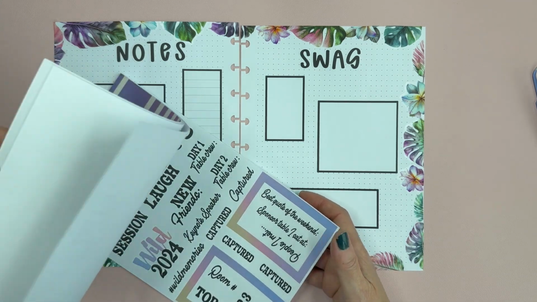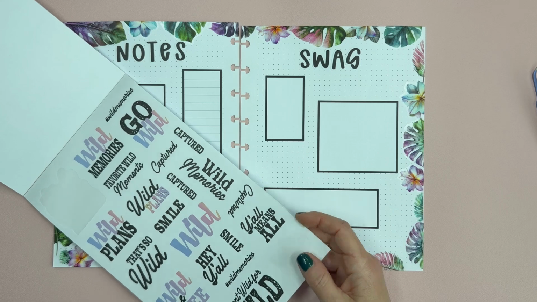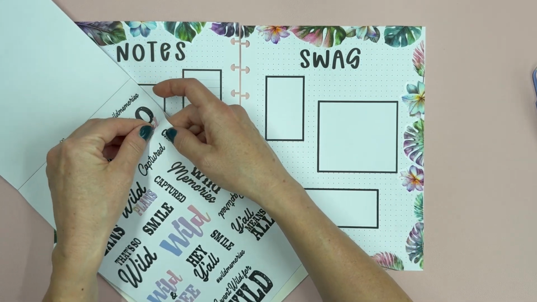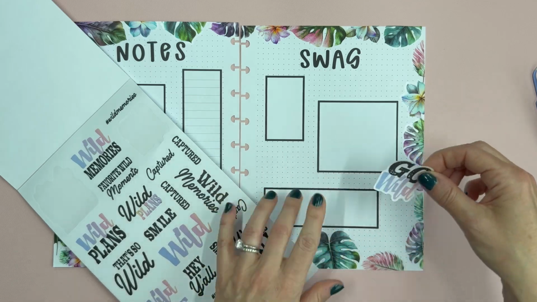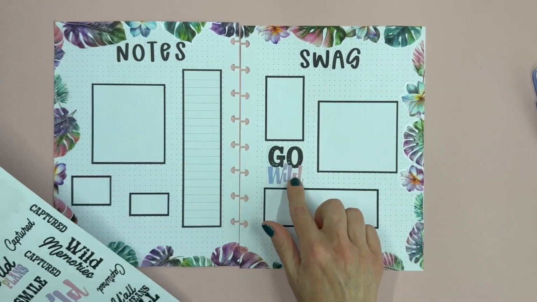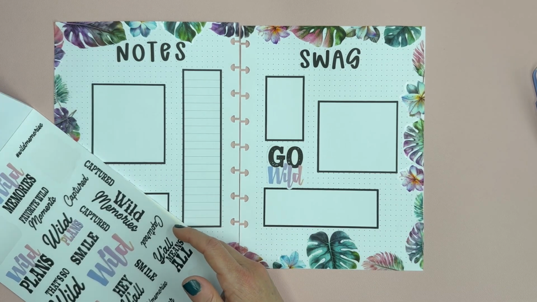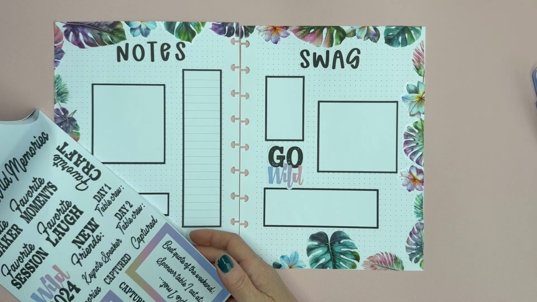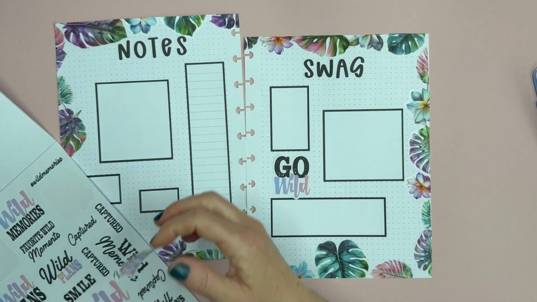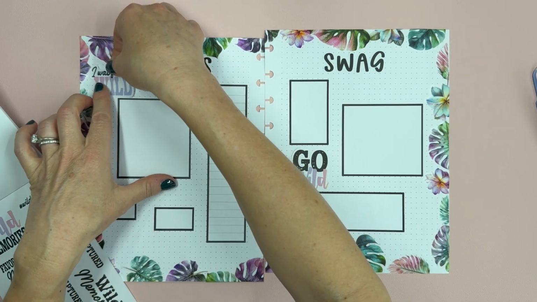Okay, now let's go to this sticker book and see if there are a couple of little quotes that we can put. So how about we use this "Go Wild" here. And I want something else that has the color in it. So let's do maybe just one of these wilds. Or how about "I was feeling wild"? We can do that one. Maybe up here.